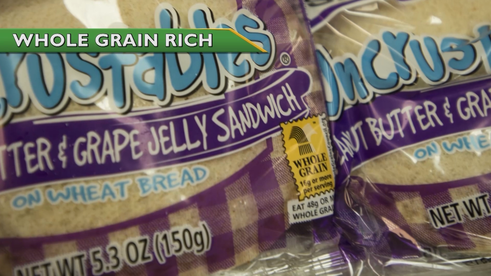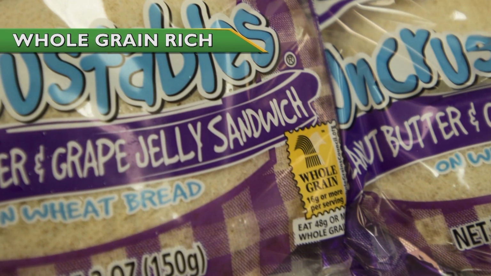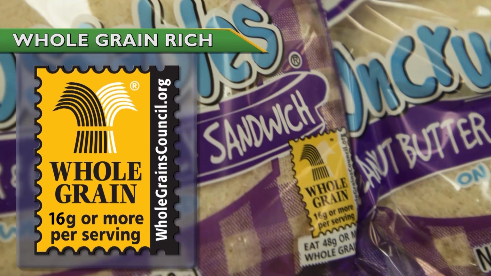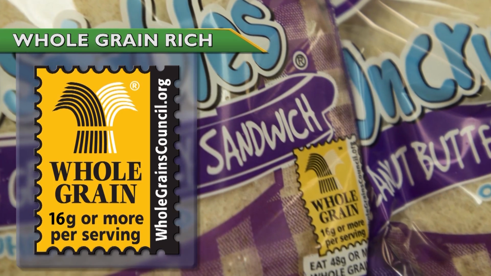Another way to determine if your product is whole grain rich is to look for the yellow whole grain rich stamp. This is a special packaging symbol used to indicate that the USDA has already approved the item as whole grain rich. The list of ingredients tells the entire story.